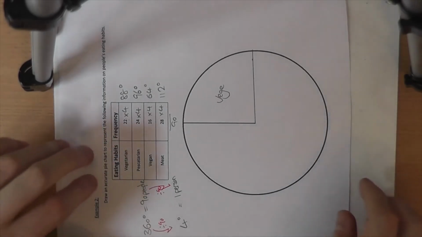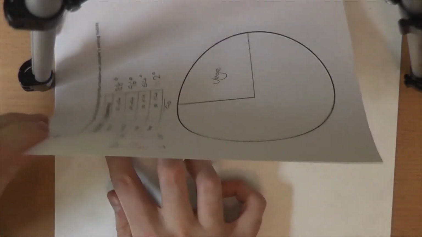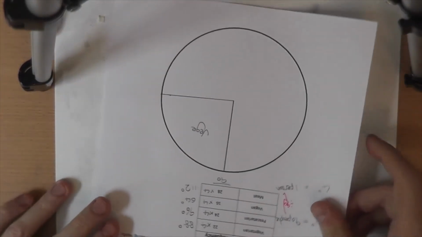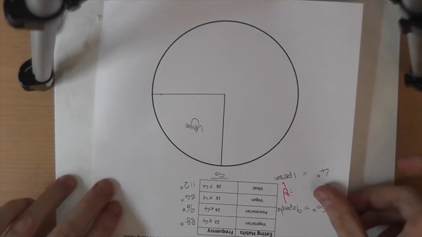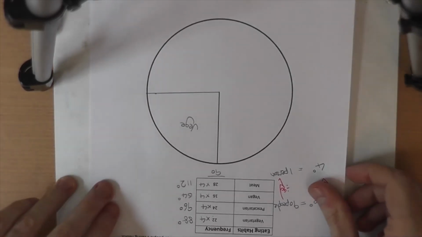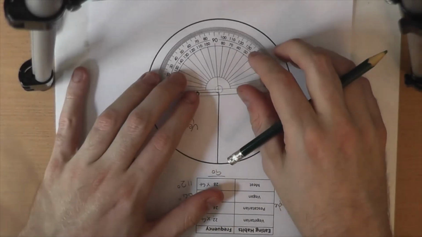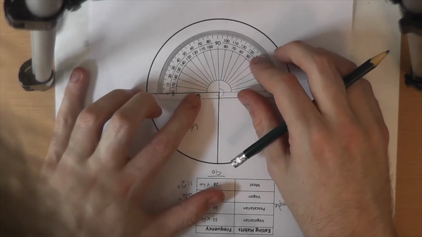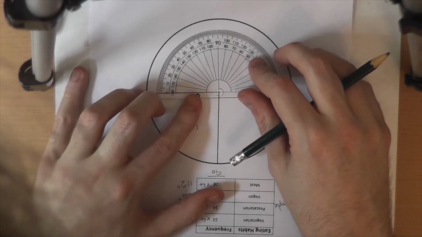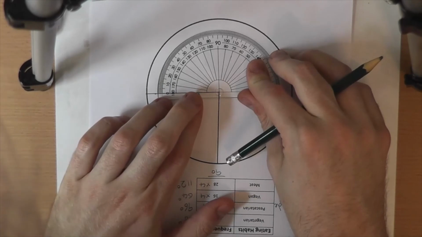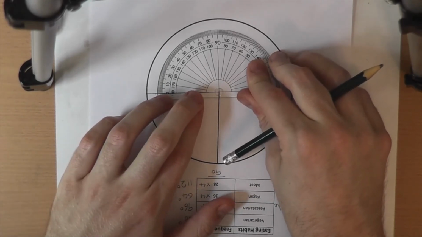I'm then going to turn my page again. And I'm going to keep that line on the left, so that we're always keeping the protractor the same way round. The next one I'm going to draw is 96 degrees. So I'm going to line my protractor up so that that new line we've just drawn is our start point. But we're keeping it on the left again, so we're always looking at the same bit of the protractor.